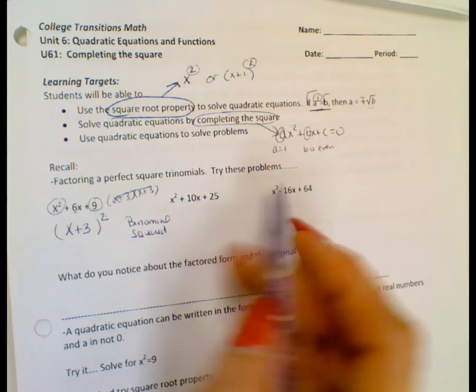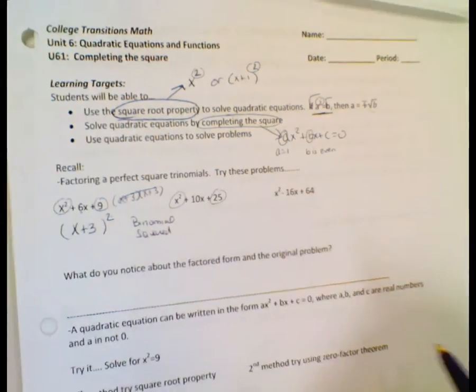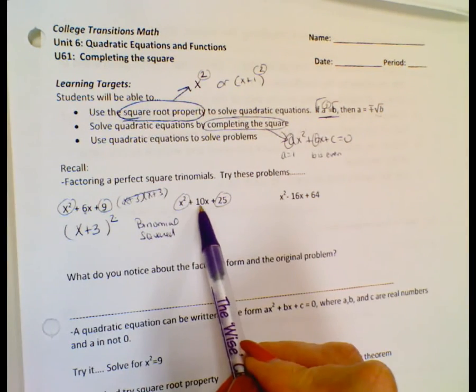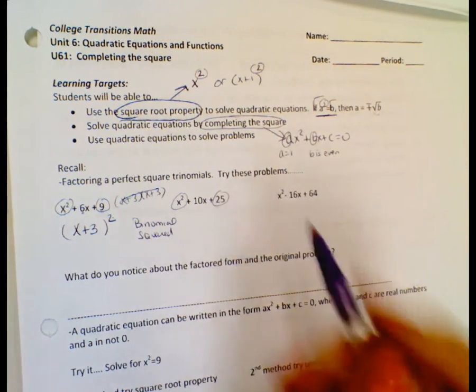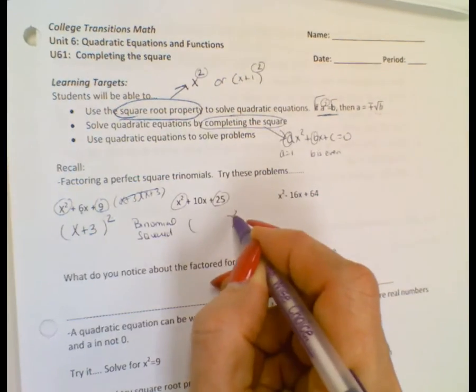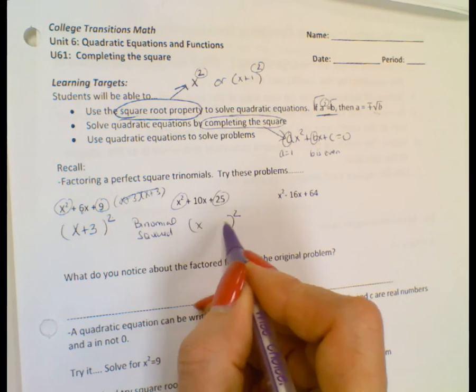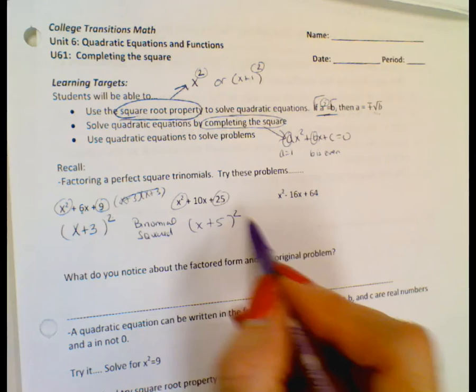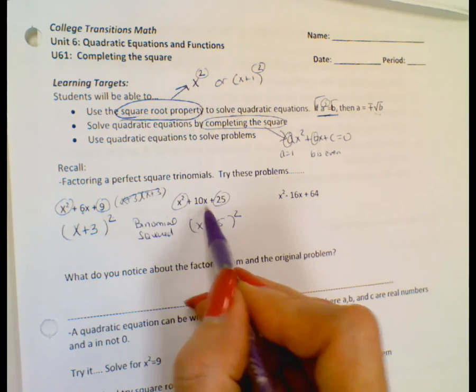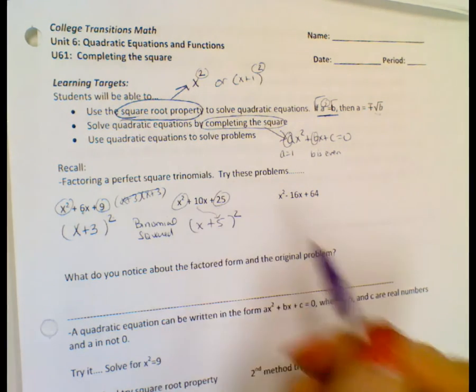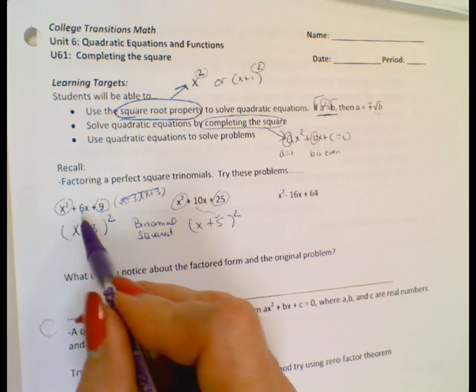So this trinomial, perfect square, perfect square. Half of 10 is 5. 5 squared is 25. So this is a perfect square trinomial, which means it can be factored with two of the same things. Square root of x squared is x. Square root of 25 is 5. Another way to get the 5 other than taking the square root of 25 is taking half of 10. That's always going to be true. Like half of 6 is 3.